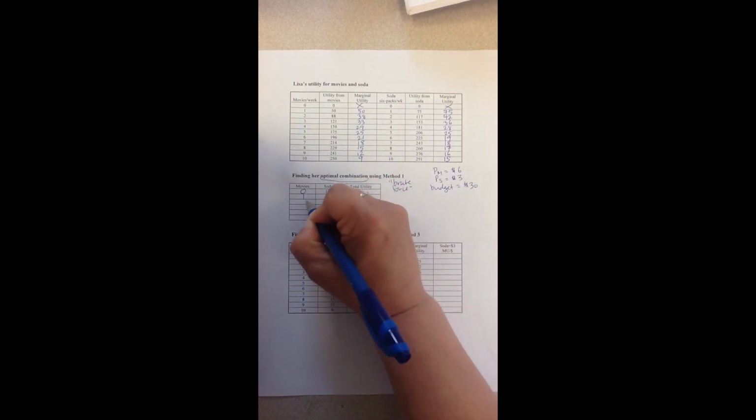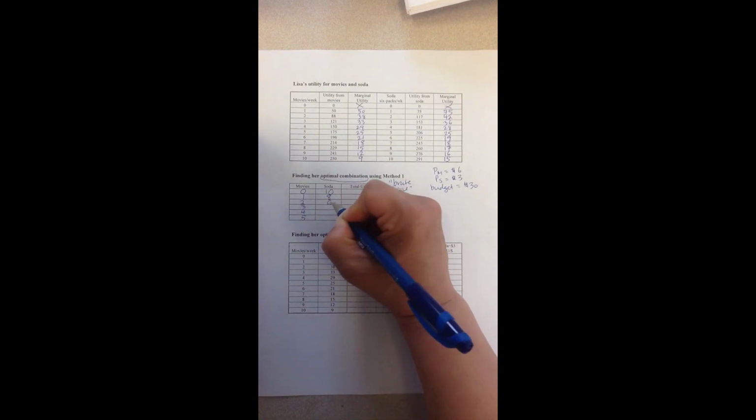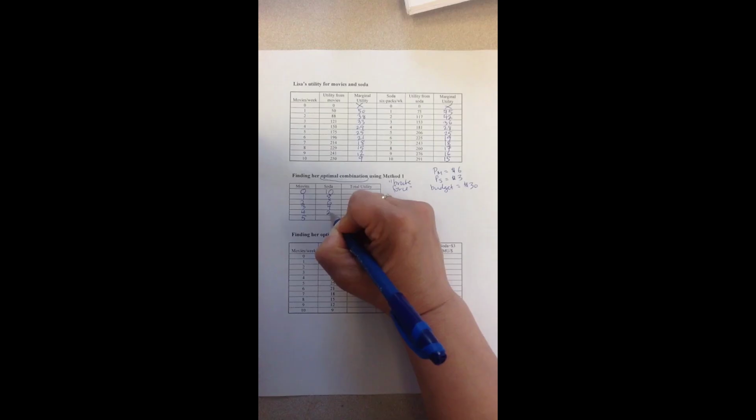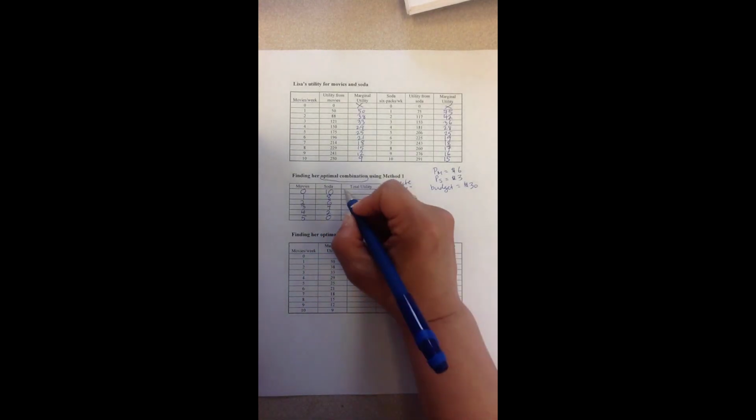So she could have no movies, and then she could have 10 sodas. Yeah, sorry. If she chose to have one movie, that would take up $6. She'd have 24 left. That would be 8 sodas, and we can just fill in these values here to show what combinations are possible for Lisa. And then we can see what the utility is at these different combinations. So if she had no movies and 10 sodas, her utility would be 291. We could just read that right off the table.